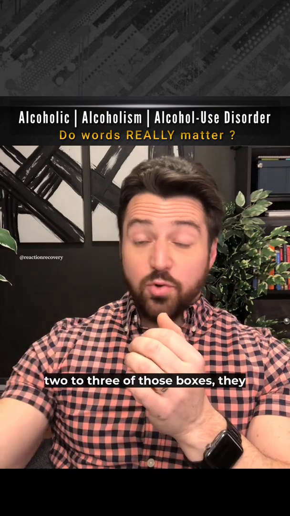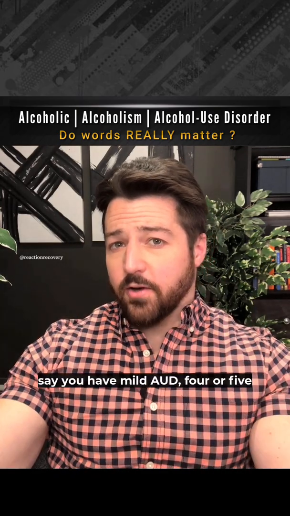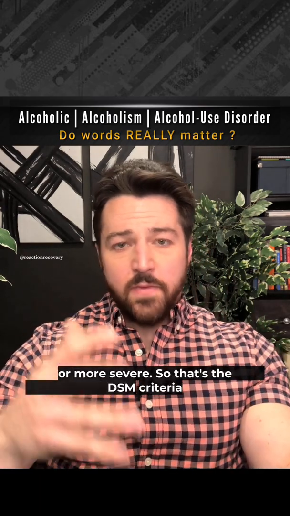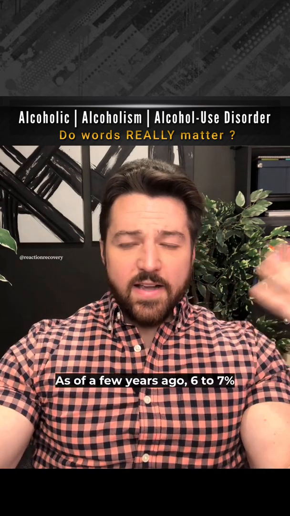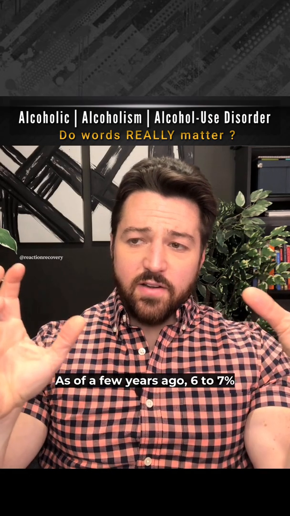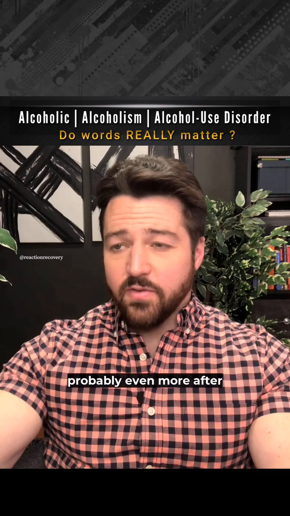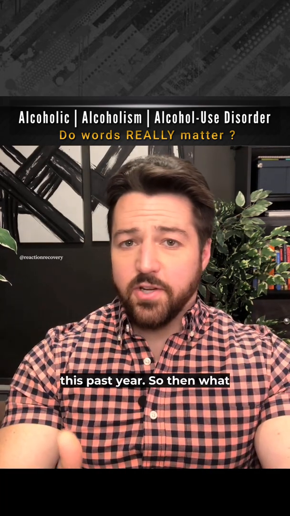So if you check off 2 to 3 of those boxes, they say you have mild AUD, 4 to 5 is going to be moderate, and then 6 or more is severe. So that's the DSM criteria. As of a few years ago, 6 to 7% of the U.S. adult population met that diagnosis. I'd imagine it's probably even more, after this past year.